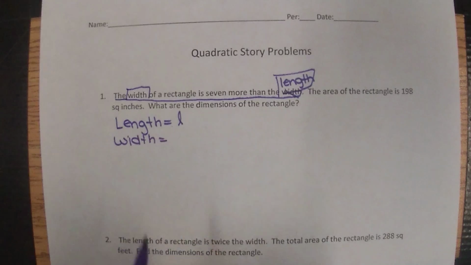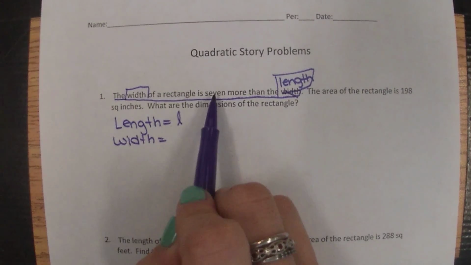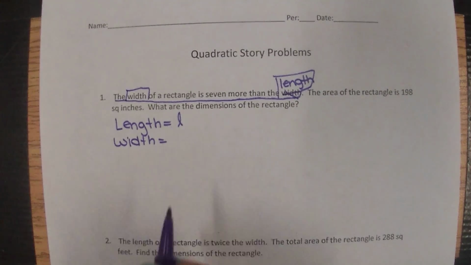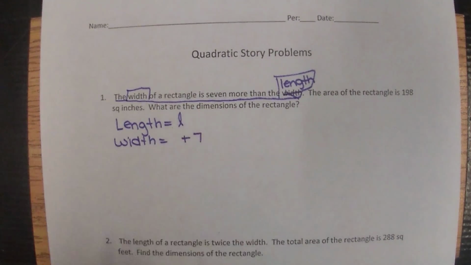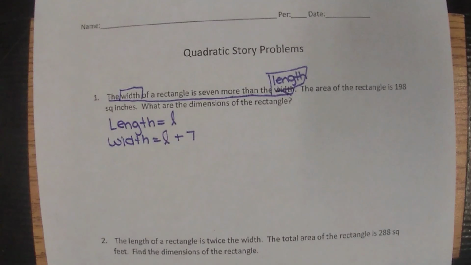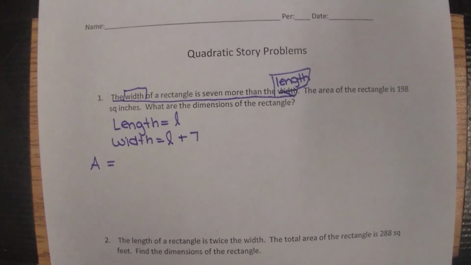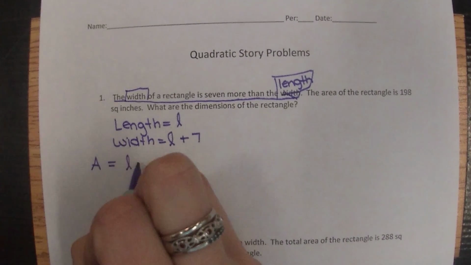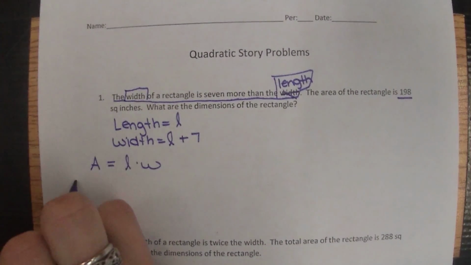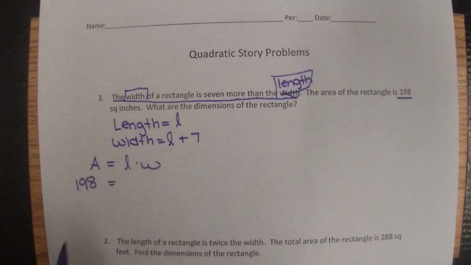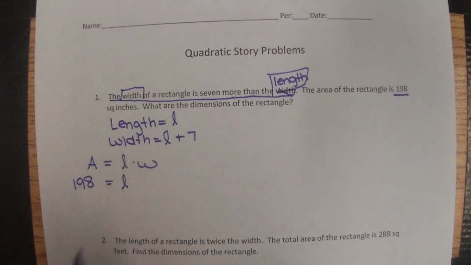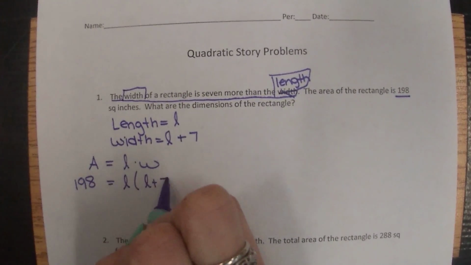Okay, our width is, so equals 7 more than, right? 7 more than is telling us to add at the end, then the length. Okay, we then know that the area of the rectangle, so area of a rectangle is area equals length times width, right? So we have area equals length times width, where it tells us the area is 198 square inches. Our length is still L. Our width is now L plus 7.